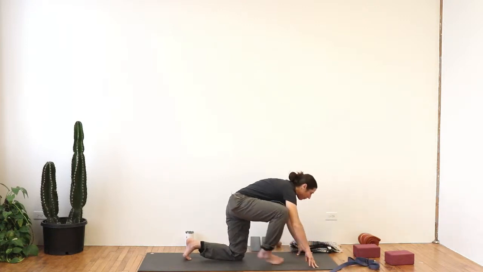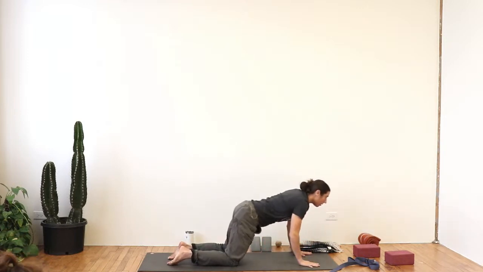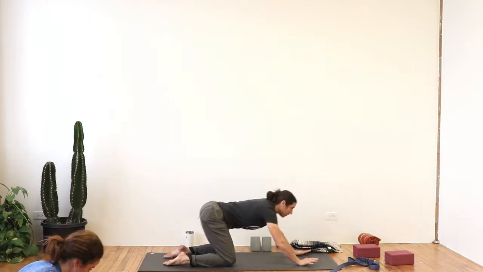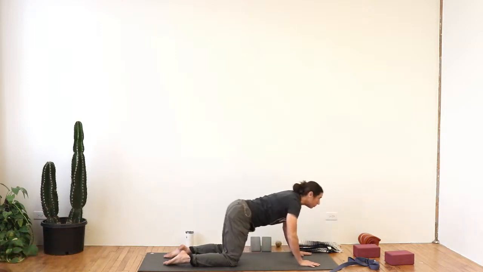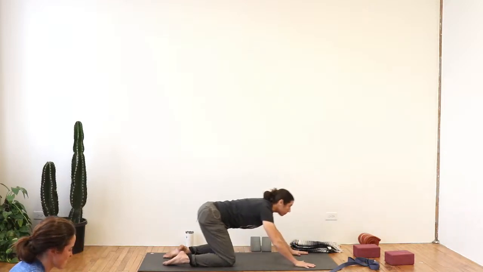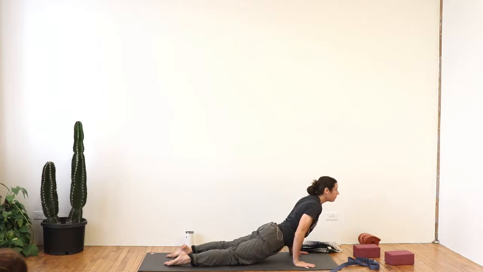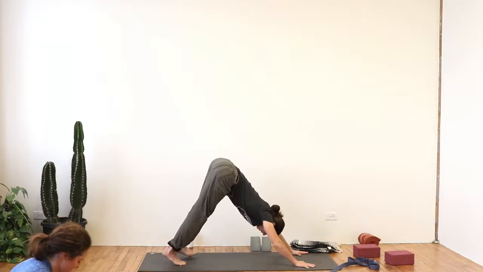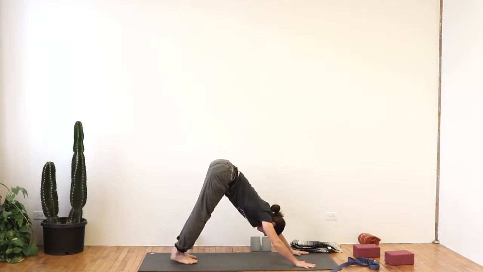Exhaling, we'll step that right foot back. Again, you can just play with the propulsion. That might just feel really good in the hips. Feeling how the shins going back moves the pelvic abdominal area forward. You can make that upward dog or cobra. Exhale, downward dog. The hands push that pelvic abdominal area back, right?